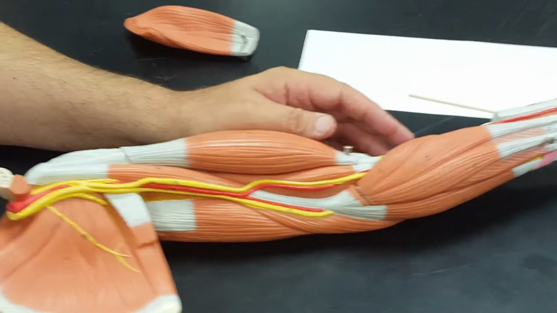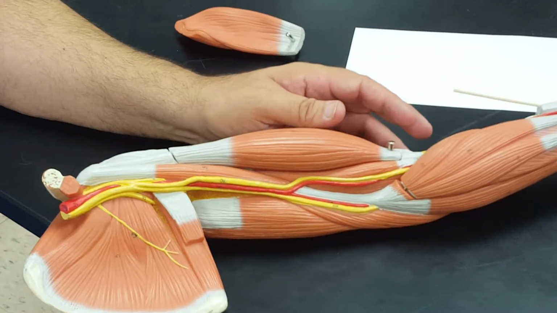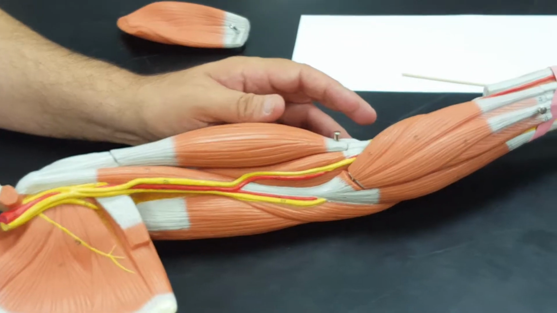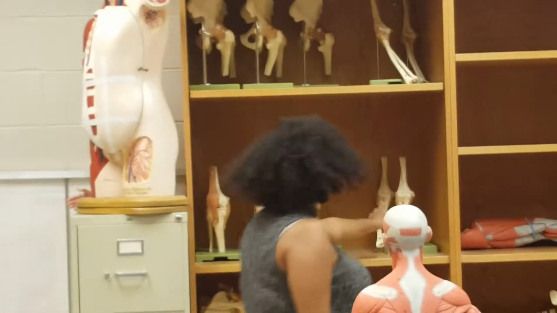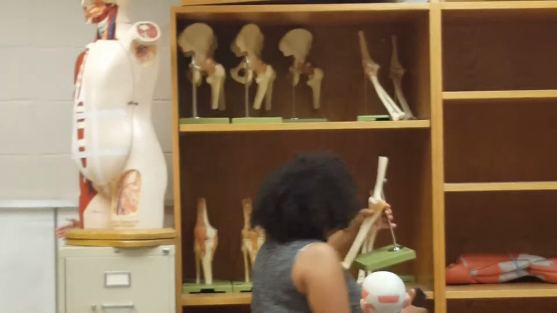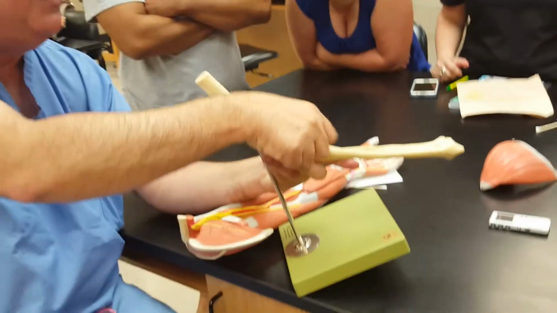Can somebody grab me an elbow joint? An elbow joint. Yes, perfect. Thank you. All right, so let's take a look at what we got here. What we should see here. Okay, now what is this over here? Tell me.